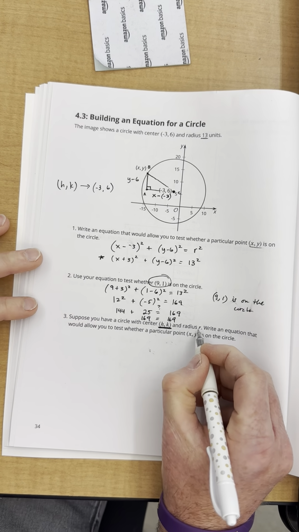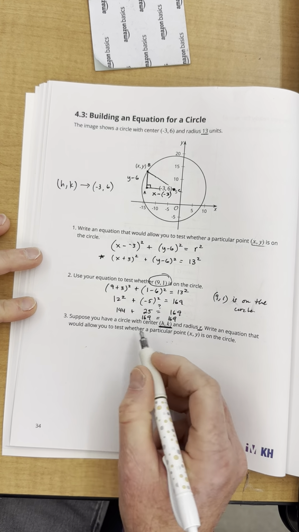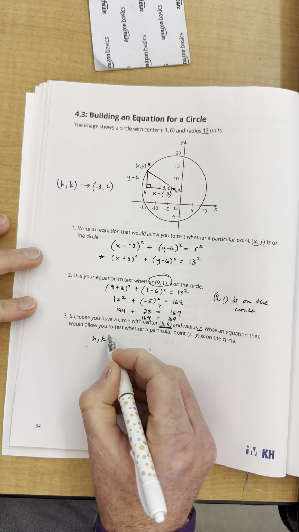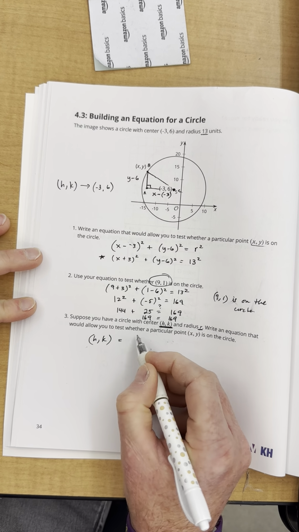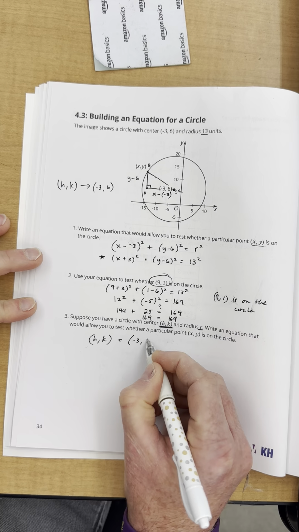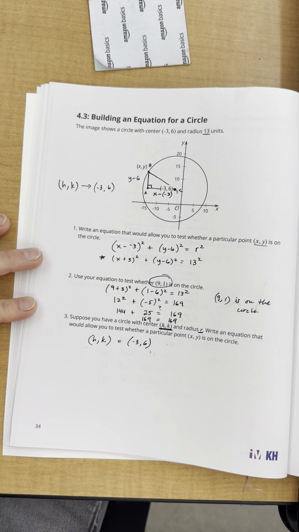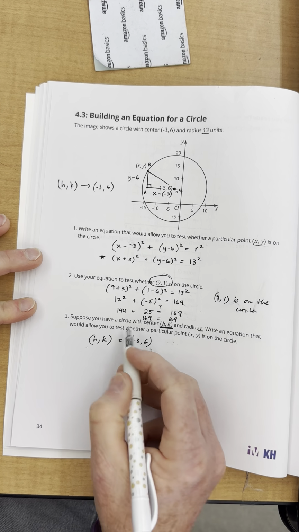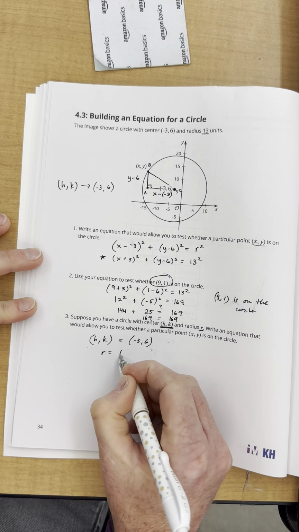And radius R. So H, K equals -3, 6. R equaled 13.